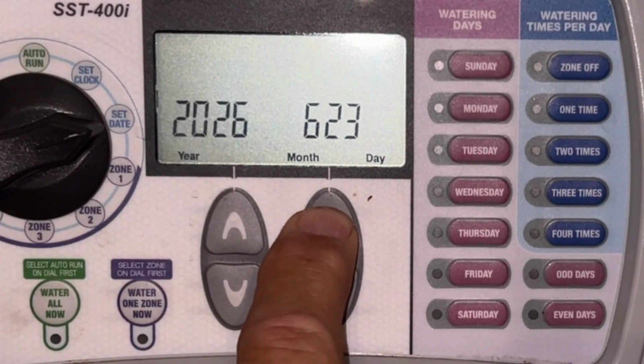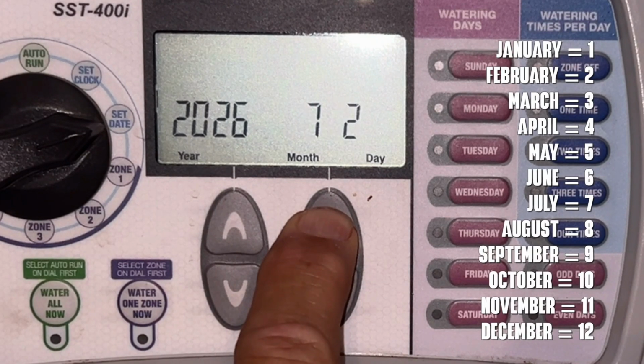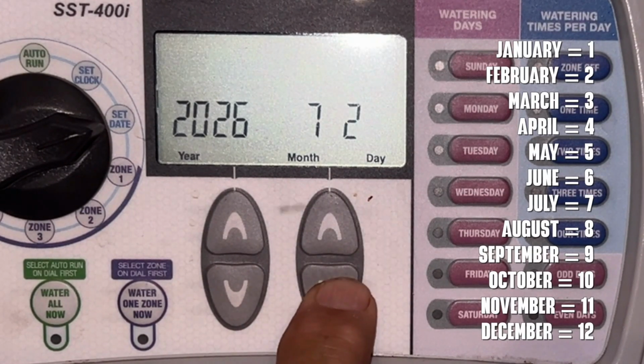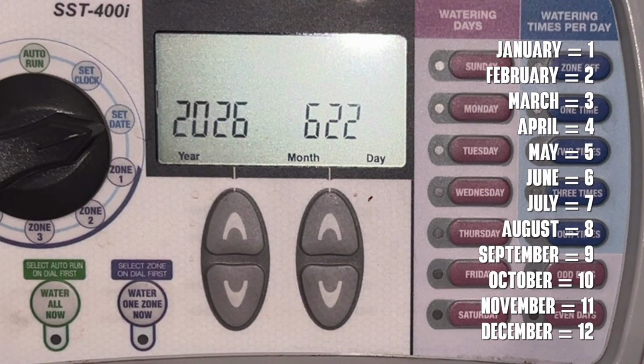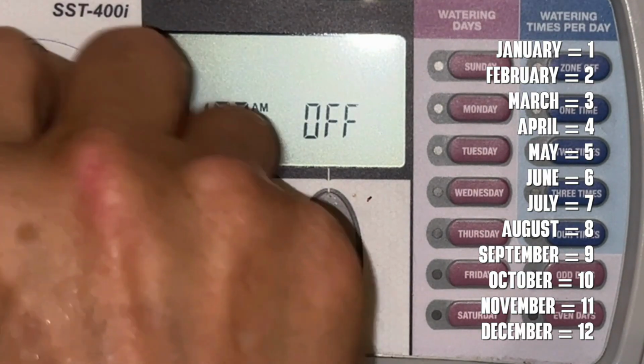And to change the month, you just scroll past, such as June 30th until you get to July, or you go backwards past the 1st, it'll take you to the previous month. That's how you change the month and the day. So we're done with that.